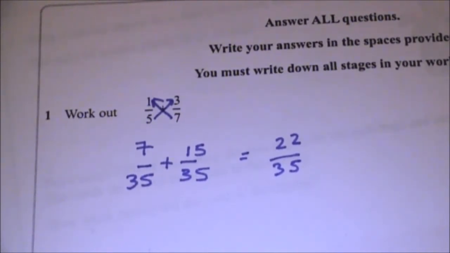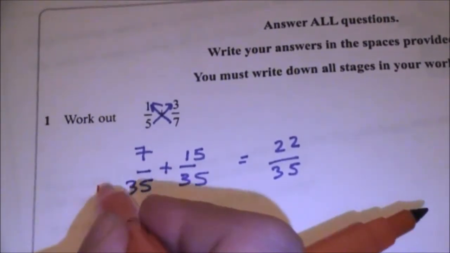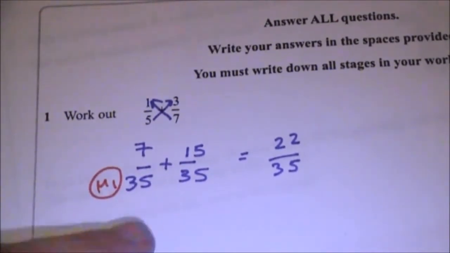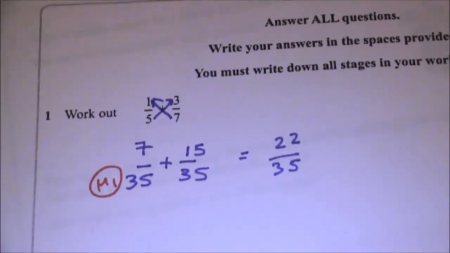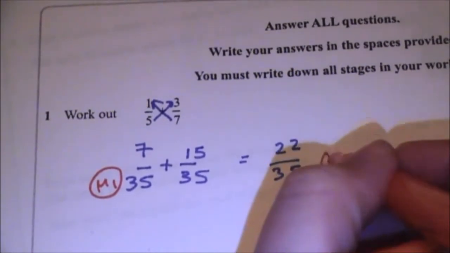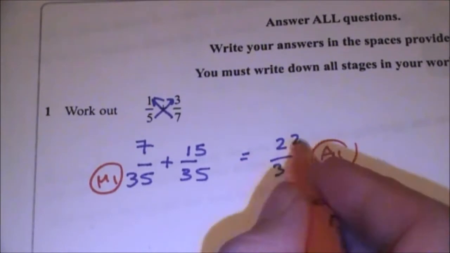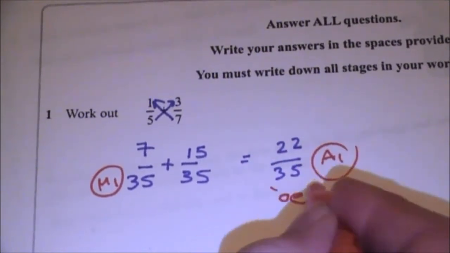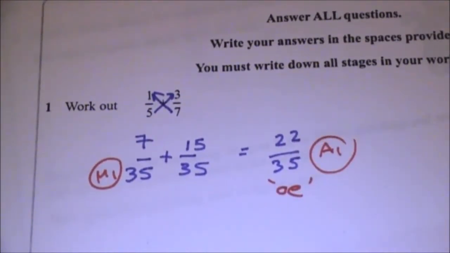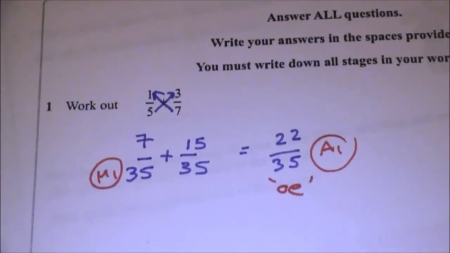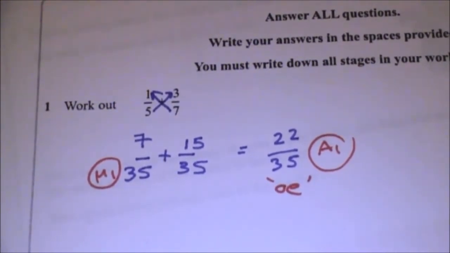This is a 2-mark question. You get 1 mark for showing that you've got the denominators to be the same, and then you get your second mark for the answer. Now it is 22 over 35 with an OE next to it on the mark scheme, and that means or equivalent. So if you'd managed to convert that to a decimal somehow, or if you'd cancelled it down to something ridiculous, then you would still get the marks, but 22 over 35 is what you're aiming for.